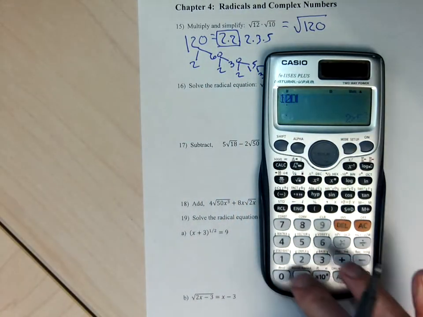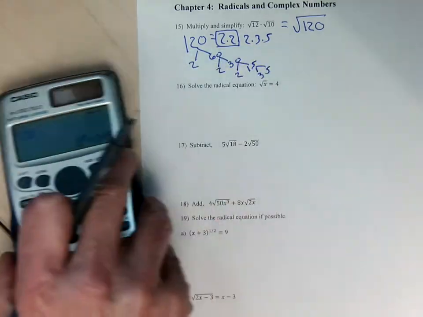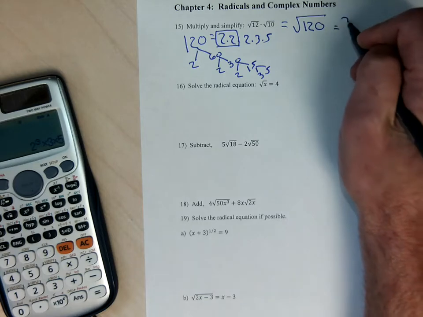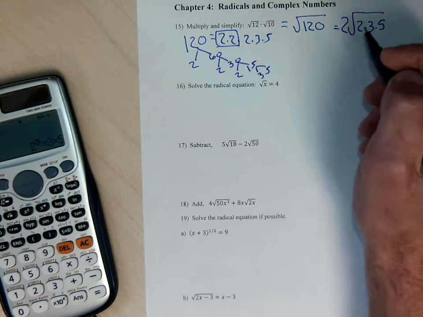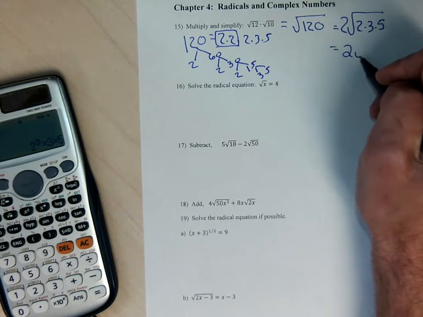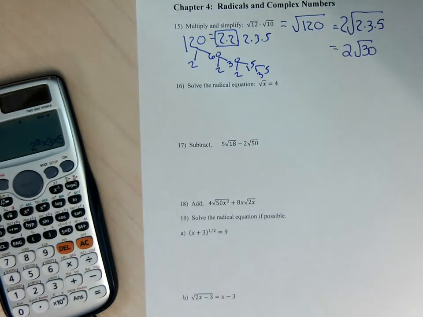Just check my prime factor tree real quickly. 3 2s, a 3 and a 5. I get a 2 out front from the single pair of 2s, and under those 2 go the 3 and 5 that I didn't box, all go under and get multiplied, and 2 times 3 times 5 is 30. So my answer for 15 should be 2 square root of 30.